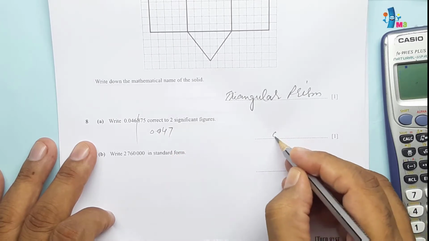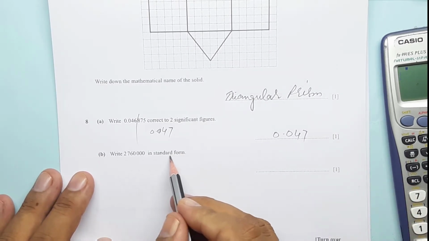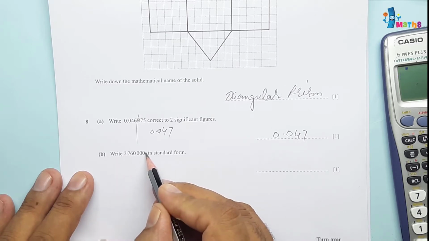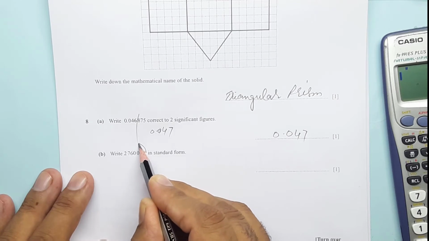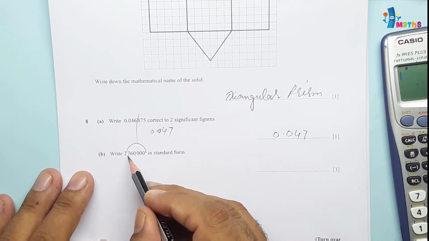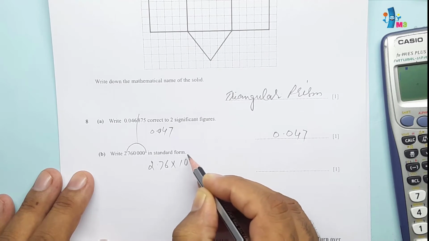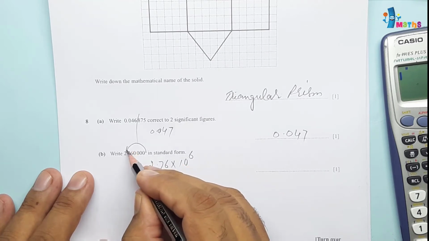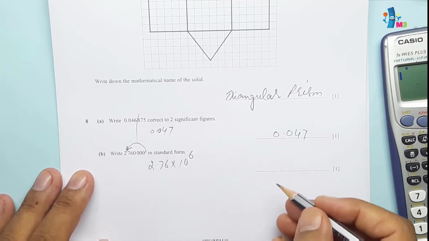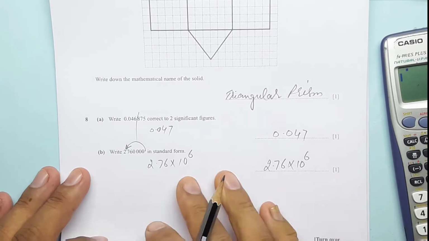So answer will be 0.047. Then we have to write this number in standard form. Standard form, we need decimal over here. So suppose decimal is over here, we will have to shift it over here. So how many jumps? 1 2 3 4 5 6 jumps. So we can write 2.76 into 10 raised power 6, because jumps will be to the left side. If jumps are on the right side, then power will be negative. So our answer will be 2.76 into 10 raised to the power 6.